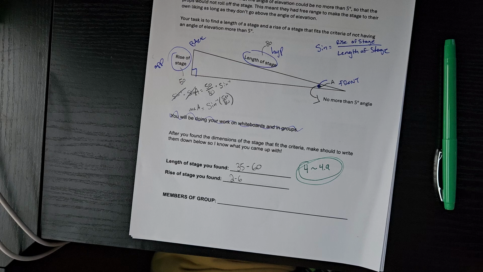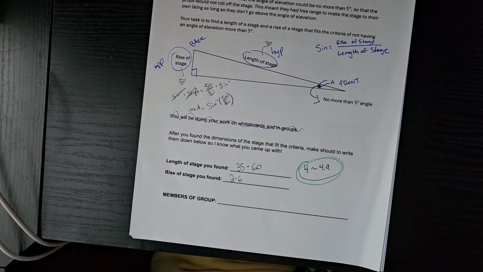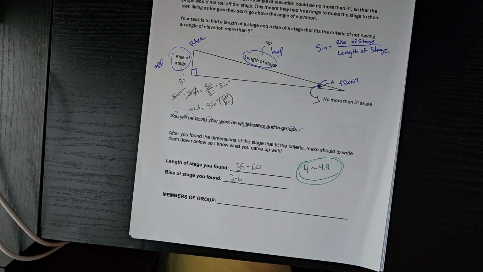But anyways, that's it for trig functions. Your test, when you're watching this, would be on Thursday. I believe that is the 20th of March. Yeah. Good luck.